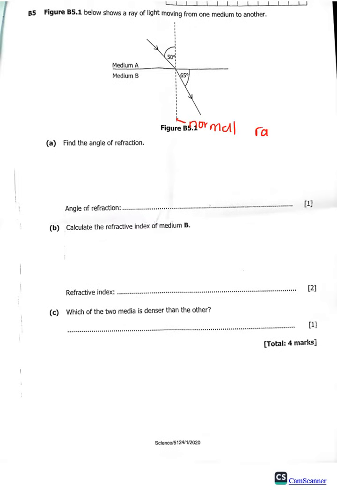Then we have the refracted ray. The angle of refraction is the angle between the normal ray and the refracted ray. Whenever you are given an angle at this point, the first step is to know that this angle is always equal to 90 degrees.